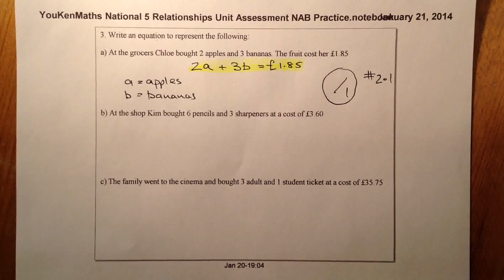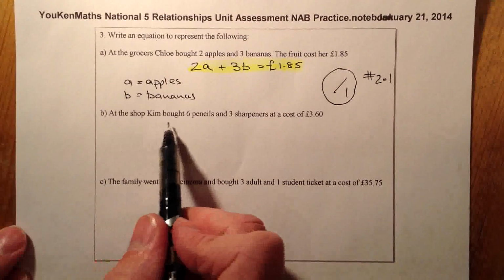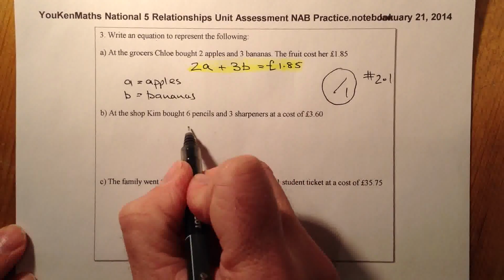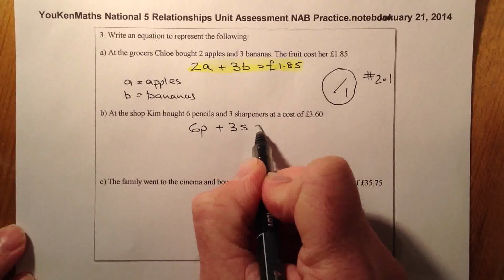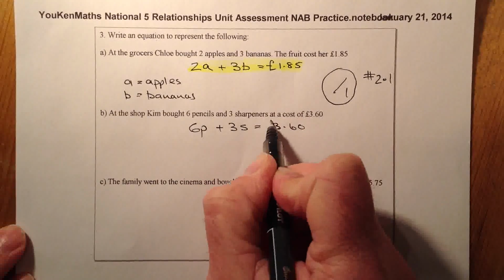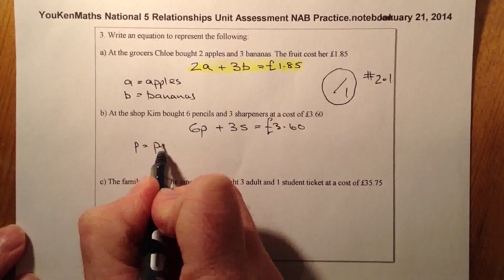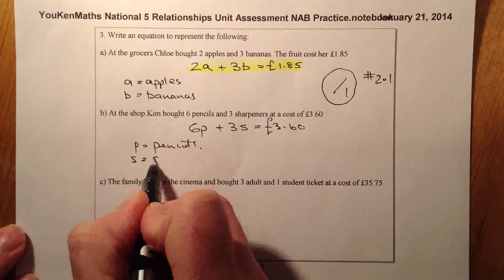You can freeze the video and just go and do them yourself. Right, in the shop Kim bought 6 pencils, 3 sharpeners, and the cost was £3.60. So 6p plus 3s is equal to 360. Okay, there we go. I've got P is equal to pencils, and we've got S is equal to sharpeners.